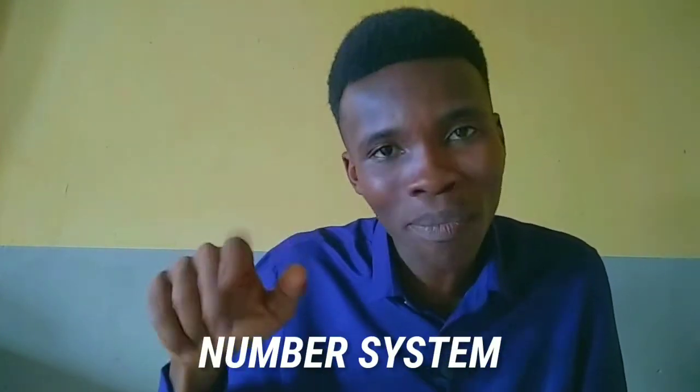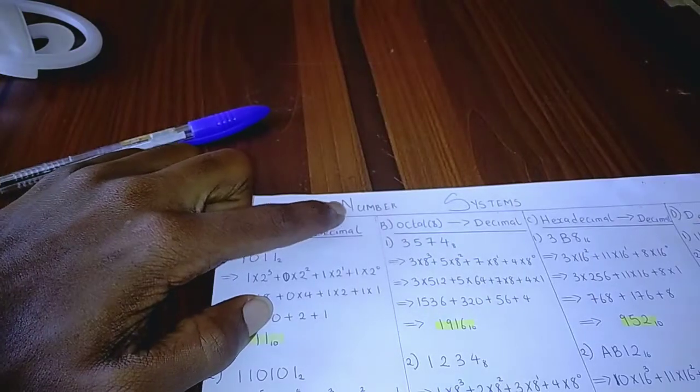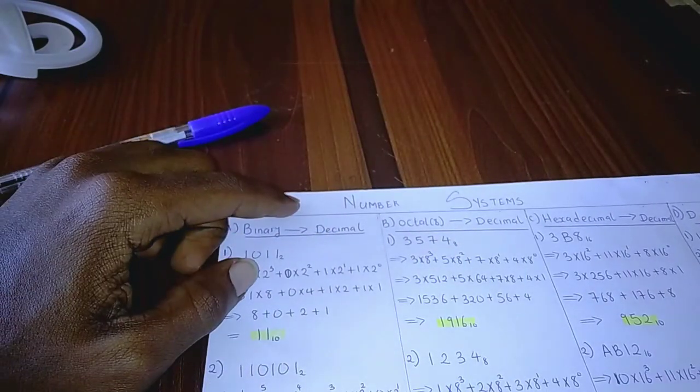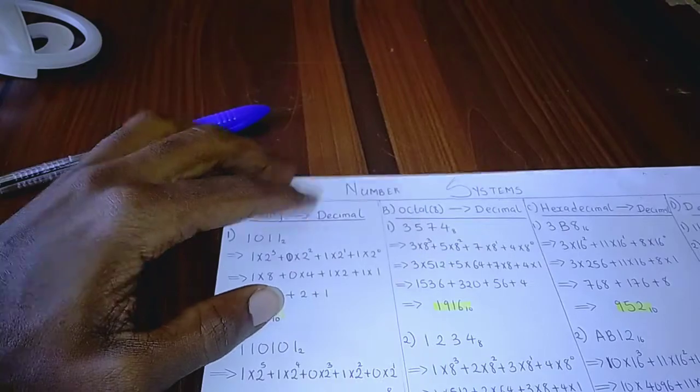Next week Saturday, we are going to be talking about a very critical topic like I mentioned earlier, and that topic is the number system. Did you know you can actually solve what you're seeing on your screen with your calculator? I bet you didn't know. Next week Saturday, I will show you how.